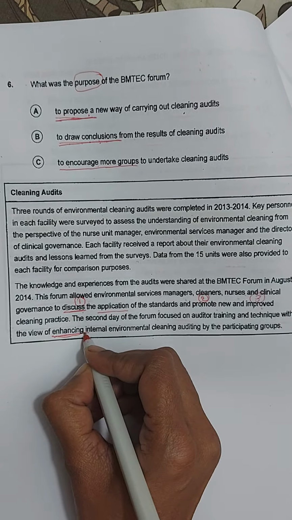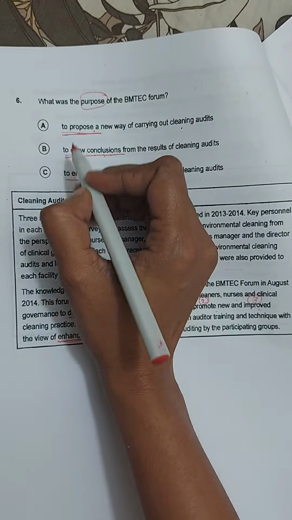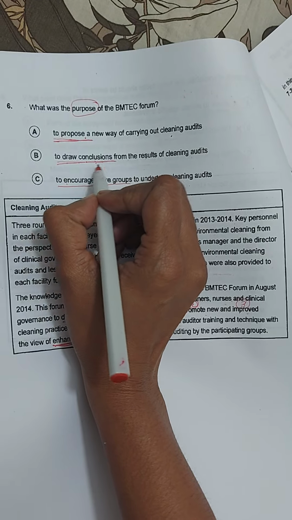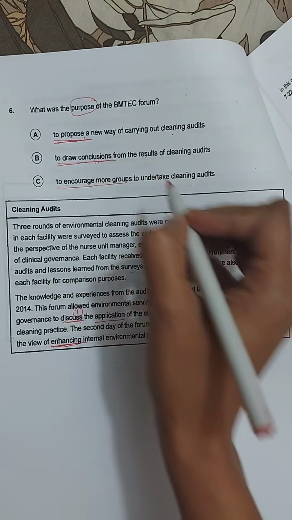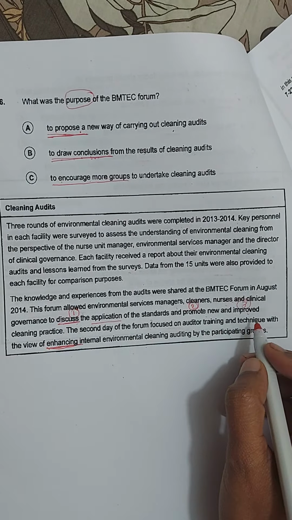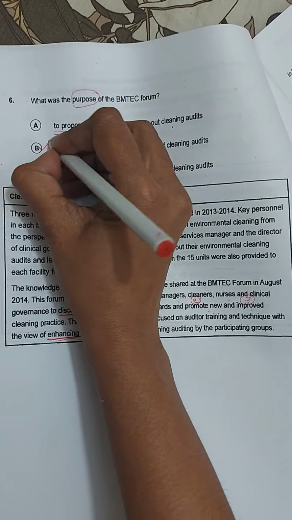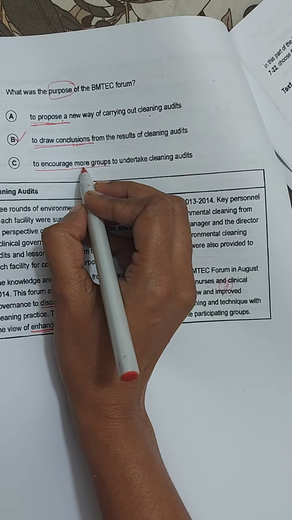Enhancing means something you are adding up from the results. So mainly you are here to draw conclusions from the results. These conclusions may be this new and improved way of cleaning practice. So I can go for B instead of A because it is partial, and to encourage more groups, which is not given.